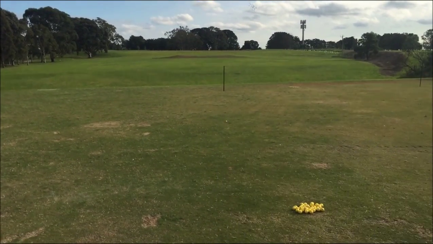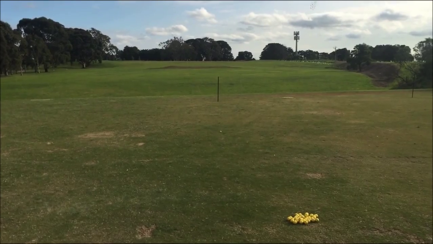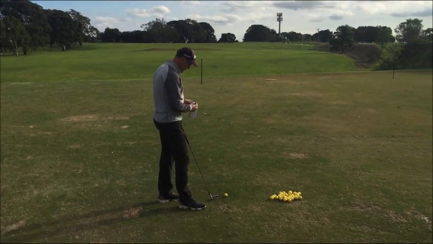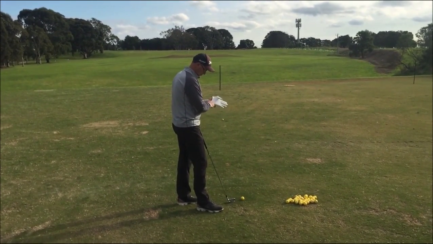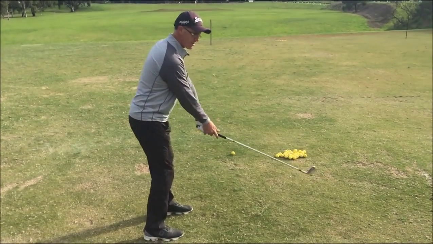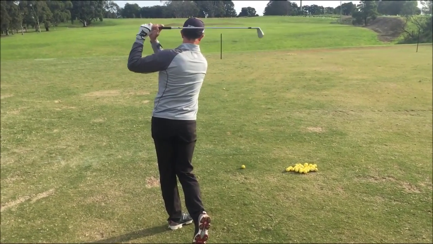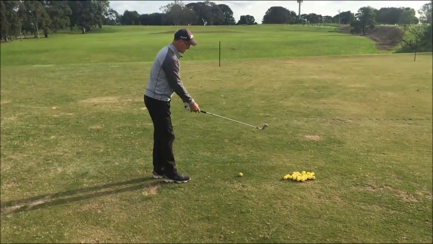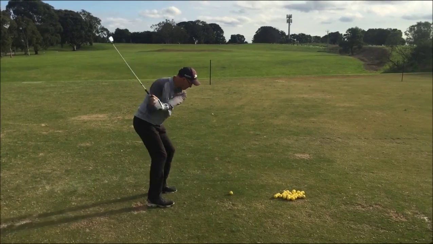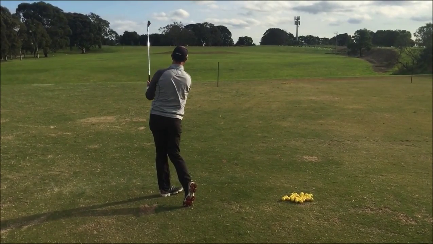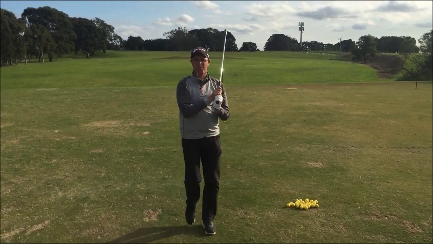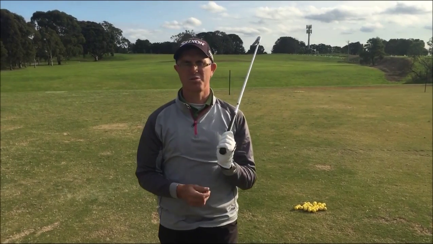To show you what it looks like, I'm going to take my golf club and do my practice swing. How do I know the swing's right or wrong? I can actually check that position at the end of my swing.